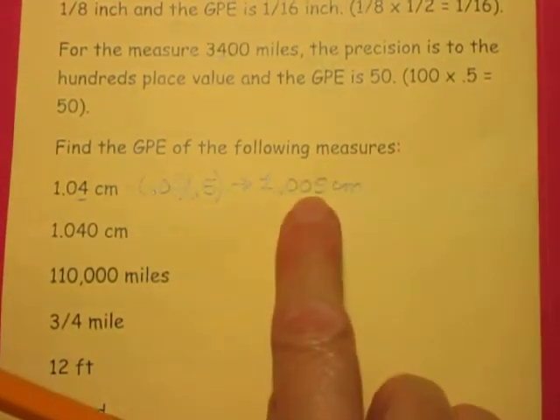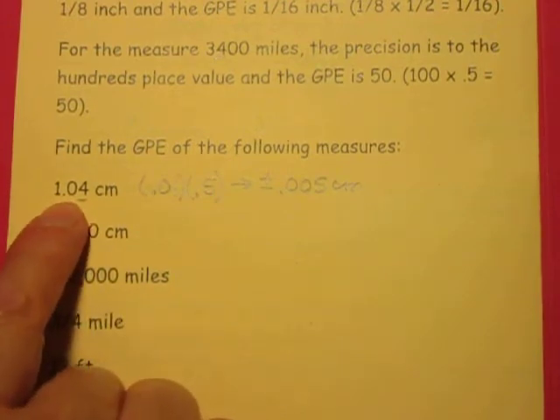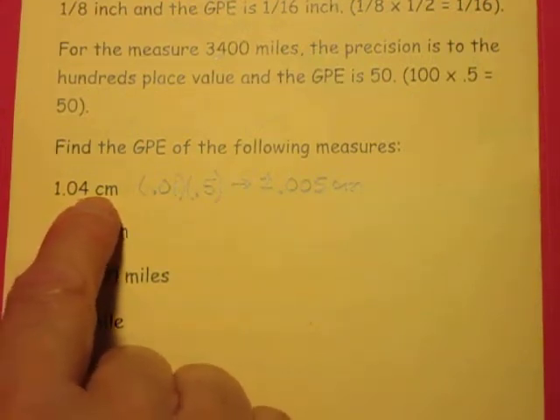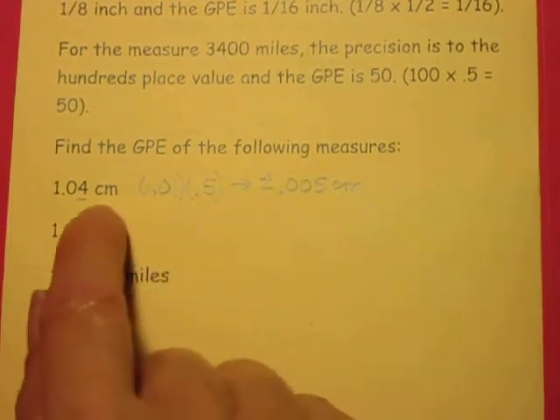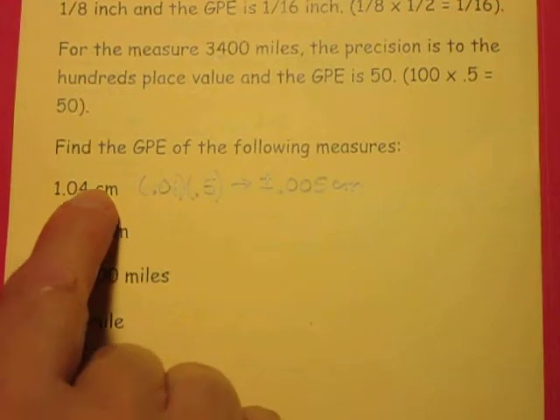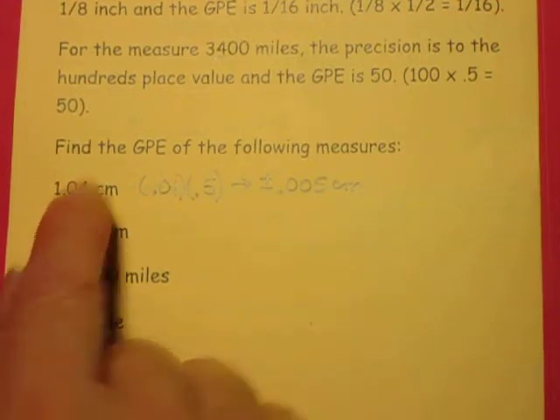So what that means is that chances are this isn't going to be exactly 1.40 centimeters, but our measure is rounded to the hundredths place. Our actual measure could have been as much as 5/1000ths, or half the next place value, below or above it, and it would have rounded to 1.40.